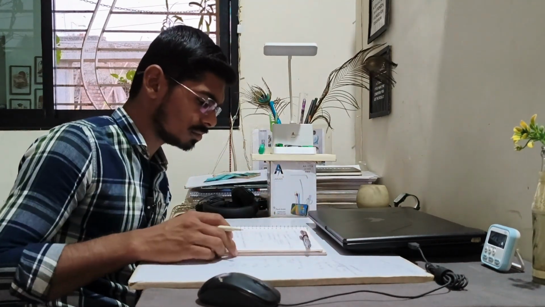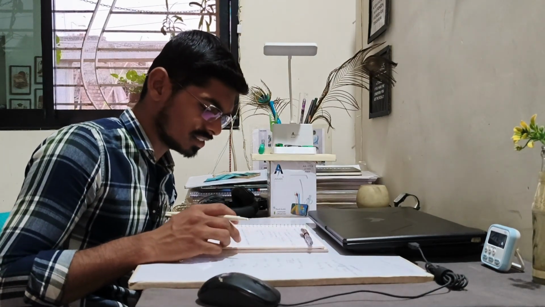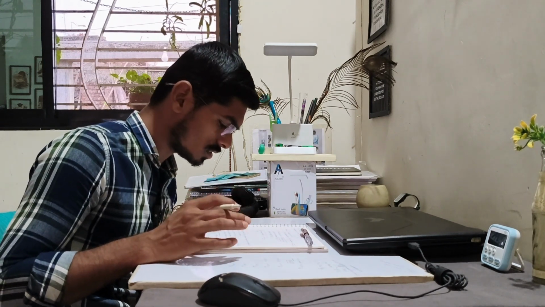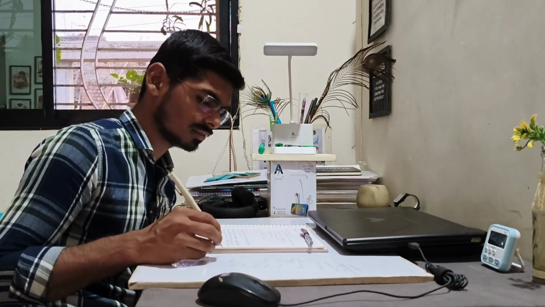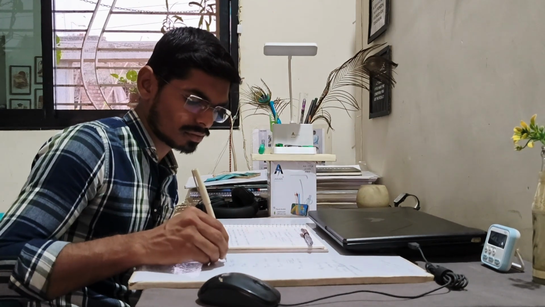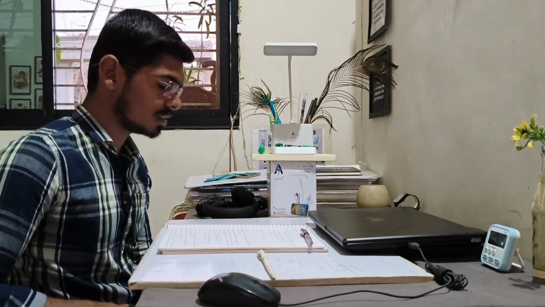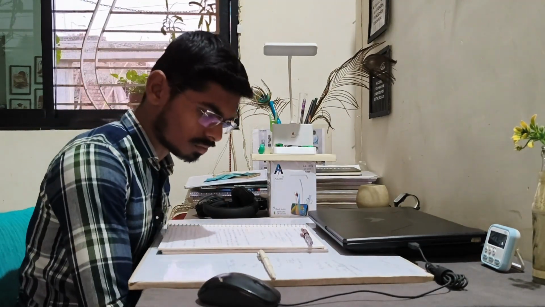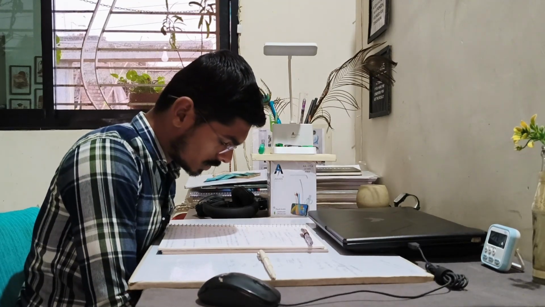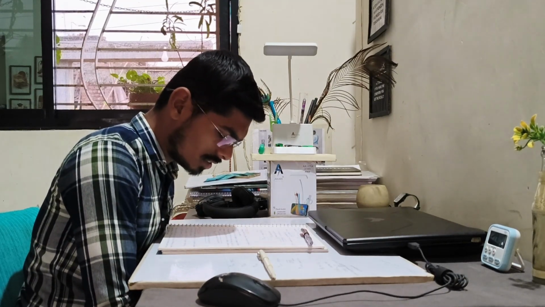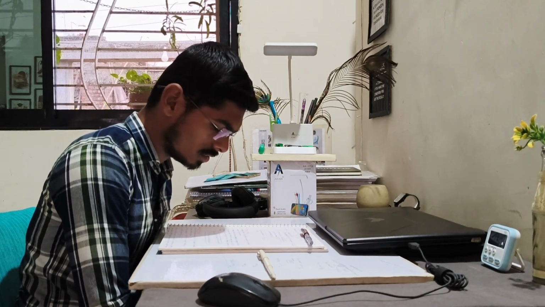Next topic is seepage pressure. Seepage pressure म्हणजे काय तर seepage pressure is the pressure exerted by the seepage of water on a soil particle. That means seepage pressure acts in the direction of seepage water.